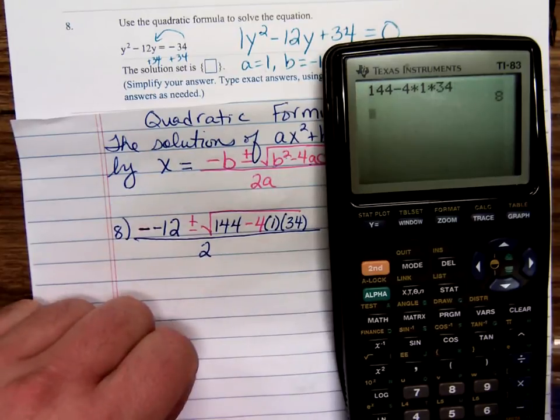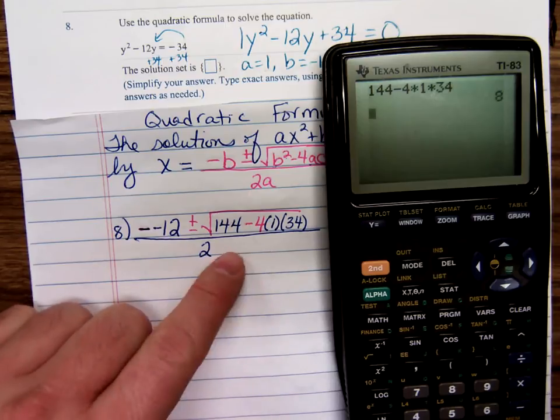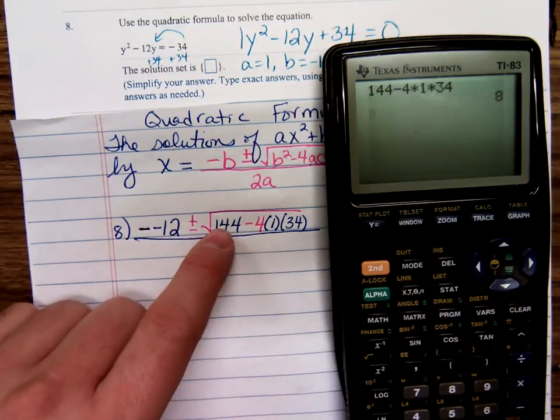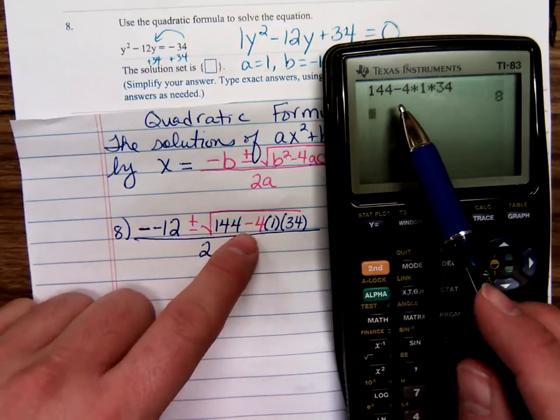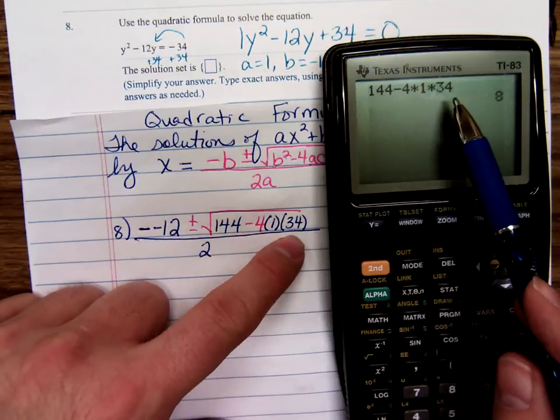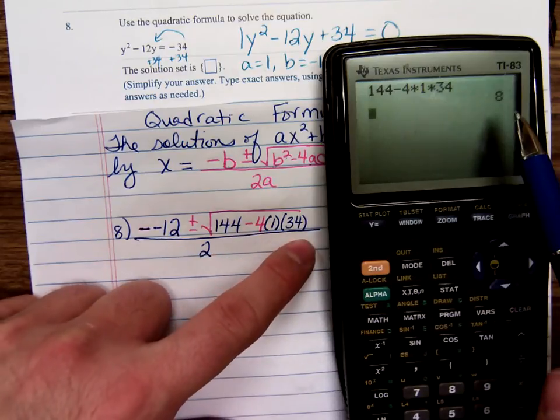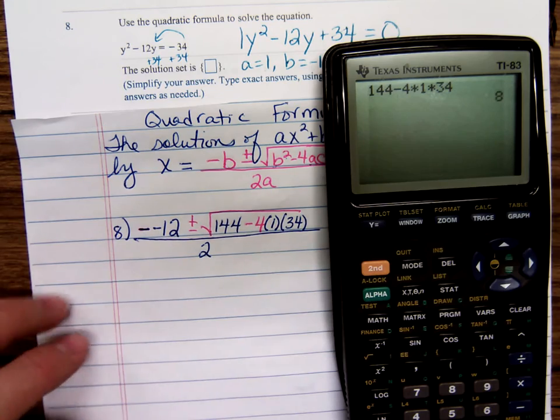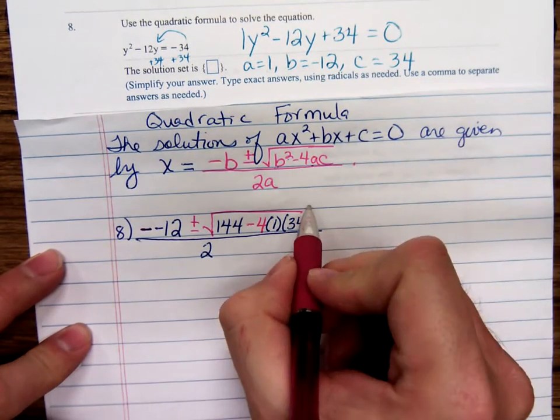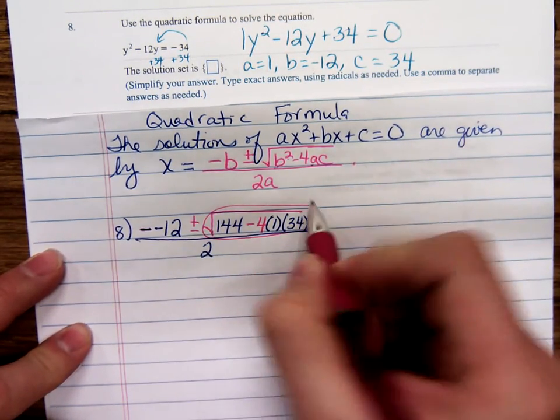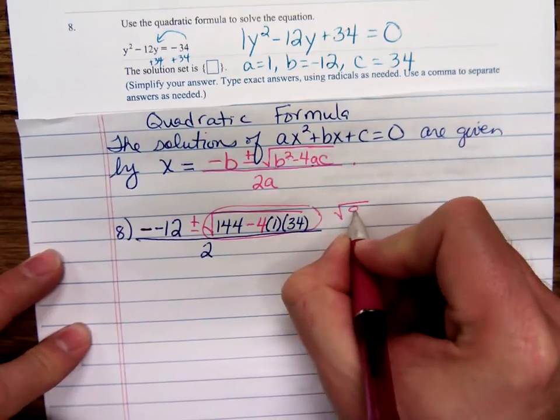And that gives me an 8. Okay? I'm simplifying under the square root. The 144 minus 4 times 1 times 34 is 8. So underneath here, all of that, we have the square root of 8.